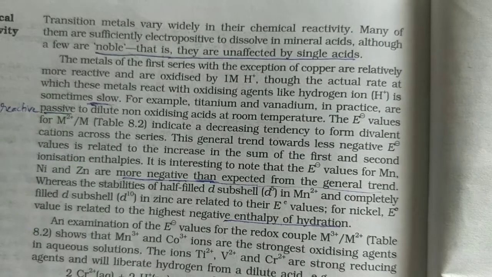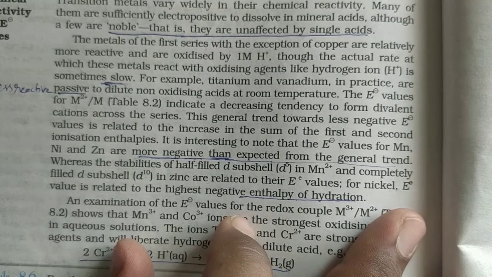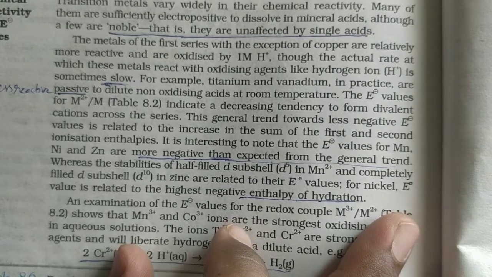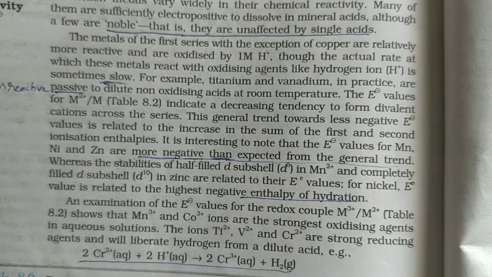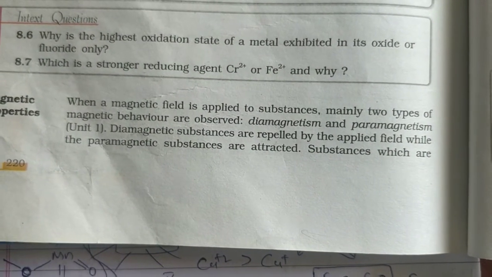By this, the trends in M+2 such that M, related to standard reduction potential values, are completed for us. After that, we need to go through magnetic properties.